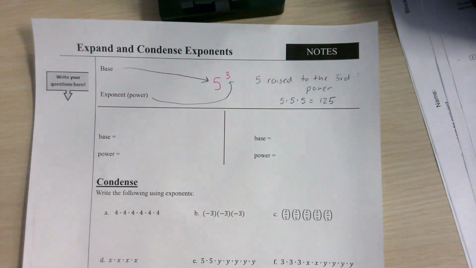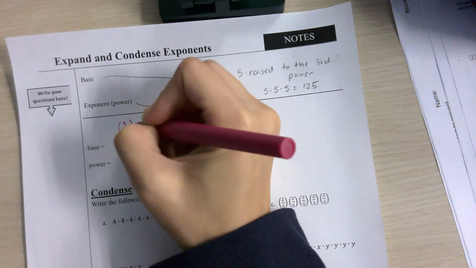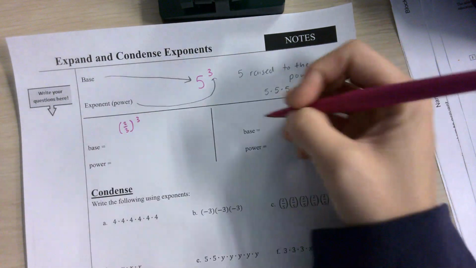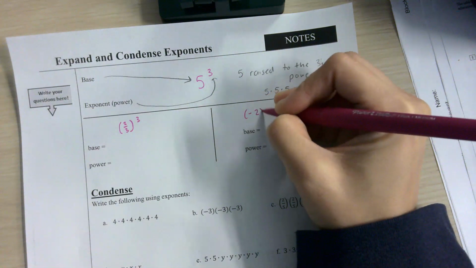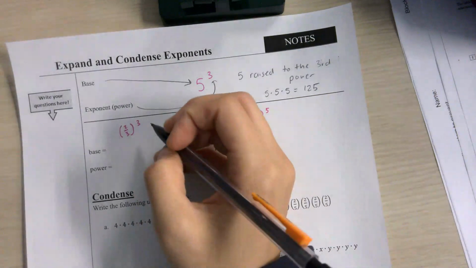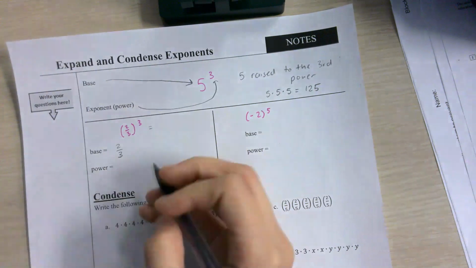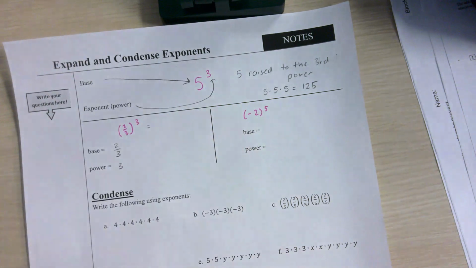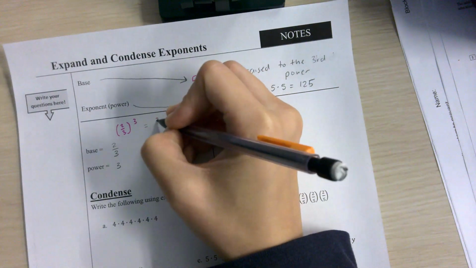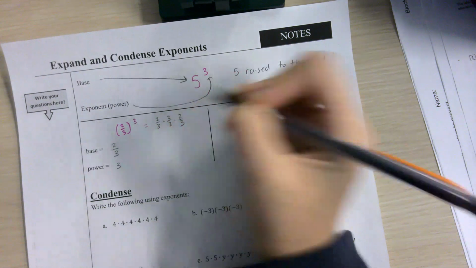Okay, so here's an example. We have 2/3 to the third, and then our example over here is going to be -2 to the fifth. So our base is going to be 2/3, and our power is going to be 3. And we can just rewrite that as 2/3 times 2/3 times 2/3.